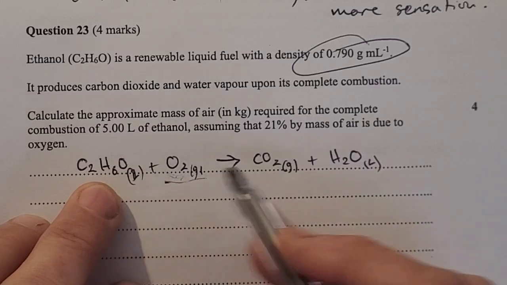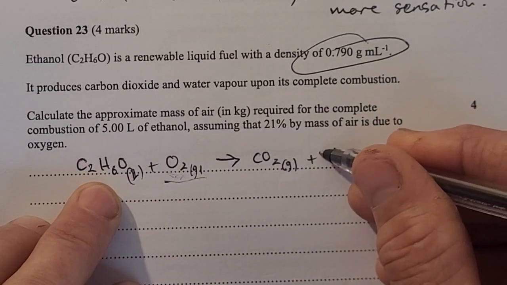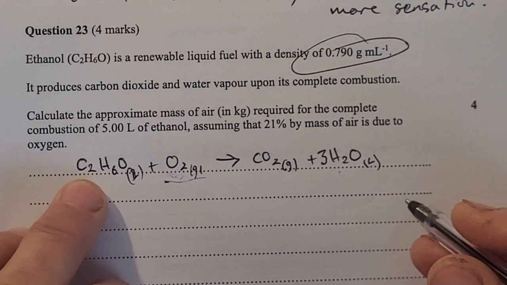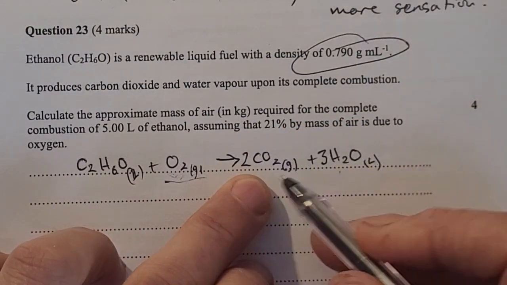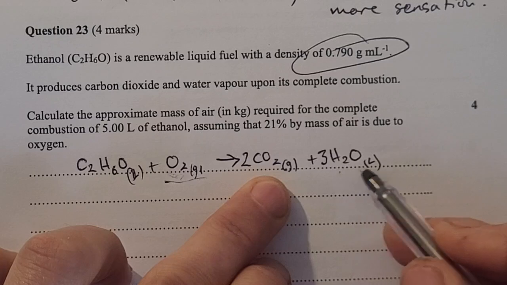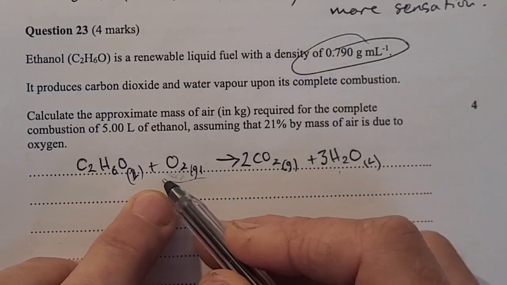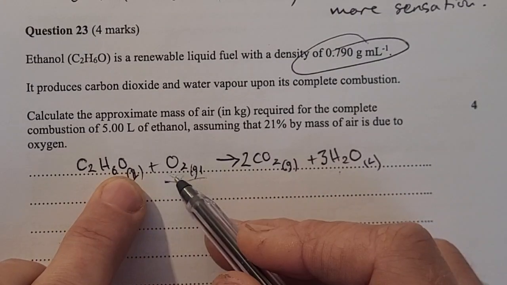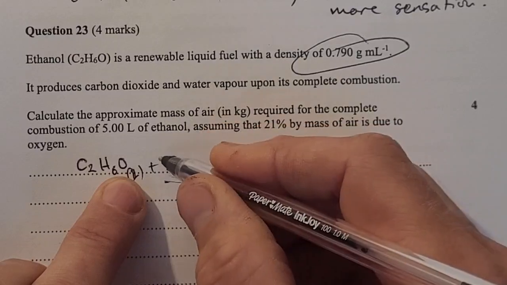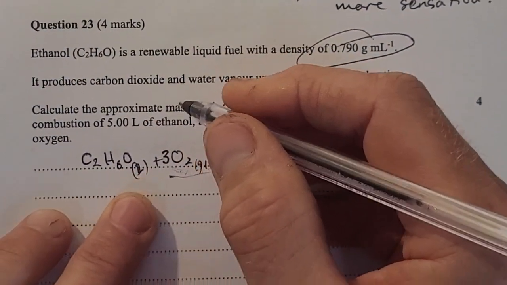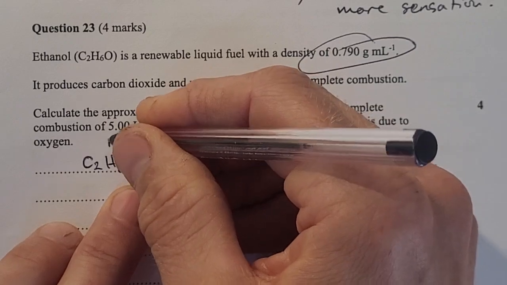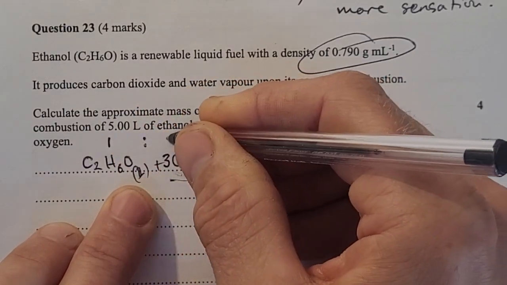So H is 6, here is 2, so let's put 3 in the front. C is 2, let's put a 2 in the front. And then we've got 4 oxygen and 3 oxygen. Here we've got 1 oxygen, so we need 6 more. All right, so what's important here is the ratio 1 to 3.